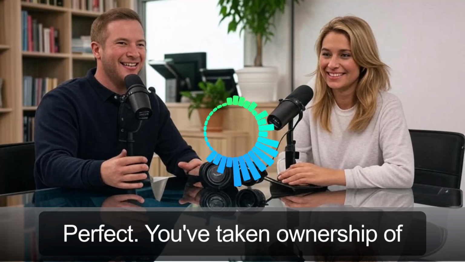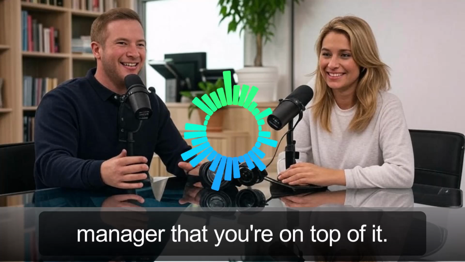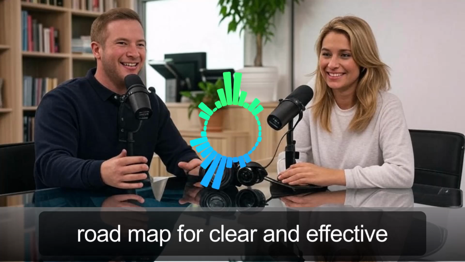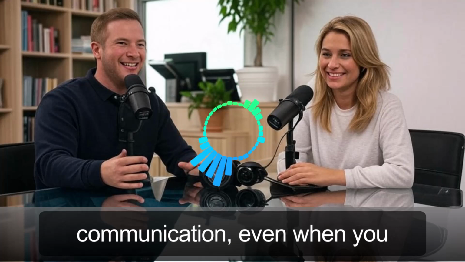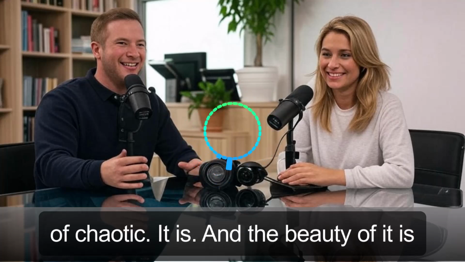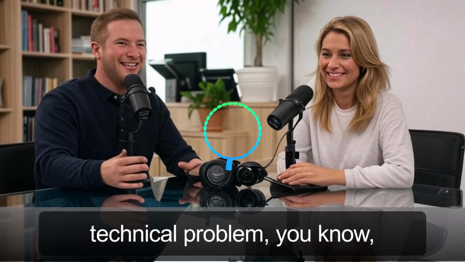Perfect. You've taken ownership of the problem, you've outlined a plan of action, and you've reassured your manager that you're on top of it. This 5-step framework is brilliant. It's like a roadmap for clear and effective communication. Even when everything's feeling kind of chaotic. It is. And the beauty of it is that it can be applied to almost any technical problem, regardless of your level of expertise.